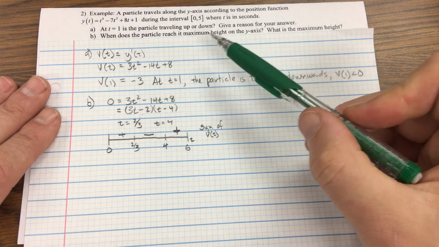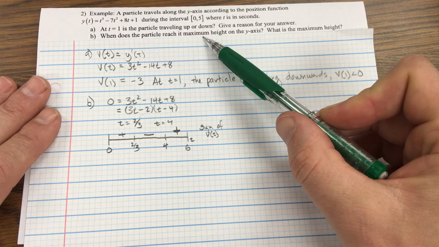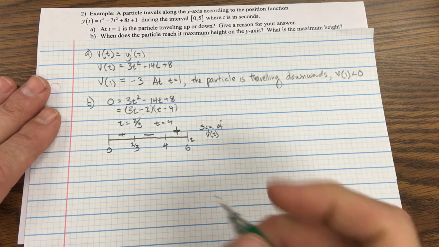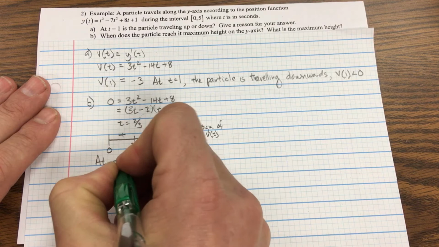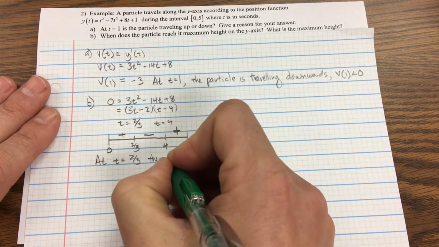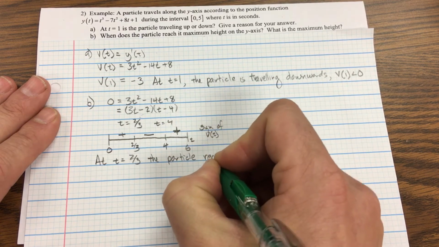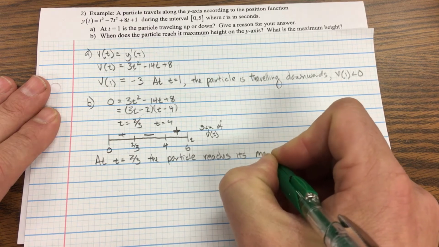So let's see. We want a maximum height. Maximum is where the first derivative of the height function changes from positive to negative. Okay, there we go. So at t equals 2/3, the particle reaches its maximum height.